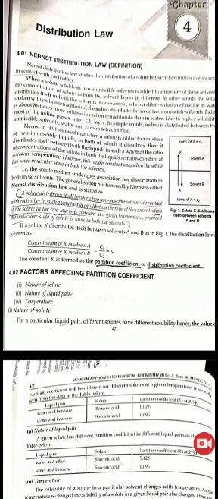Today I am going to make an audio record for visually impaired students on the topic distribution law. So we are going to start distribution law from the Nernst distribution law.